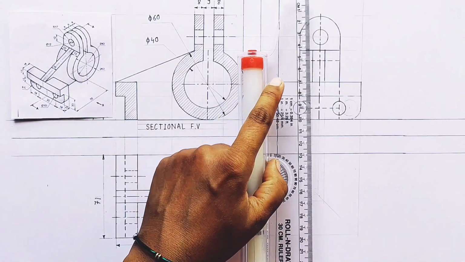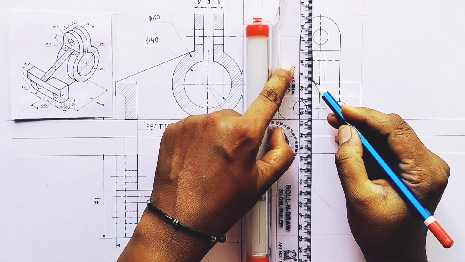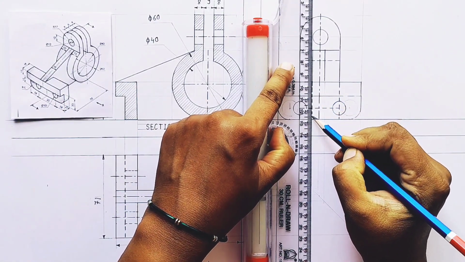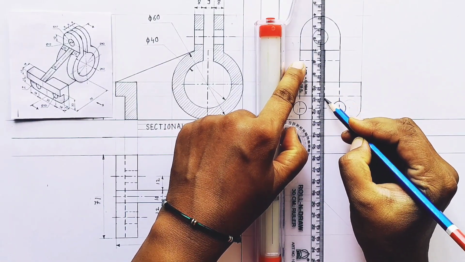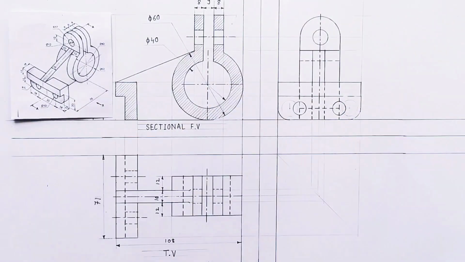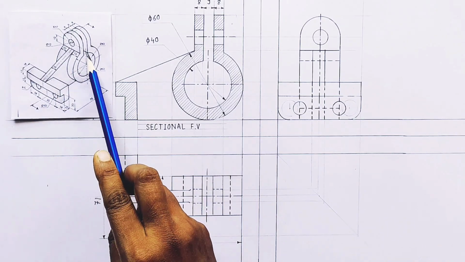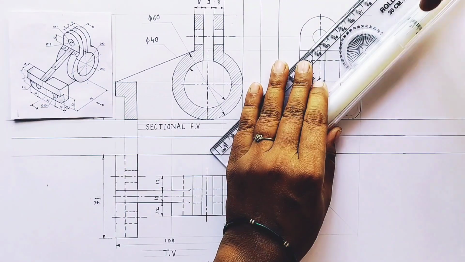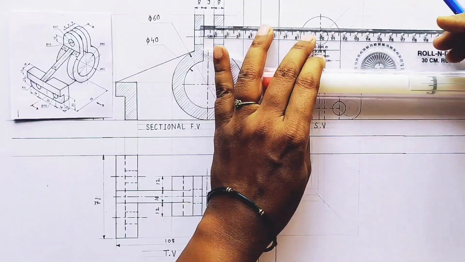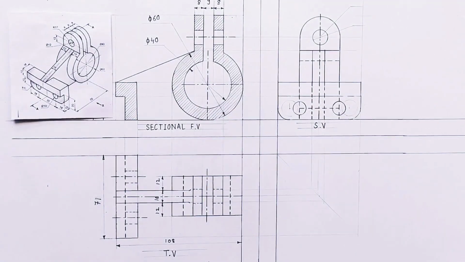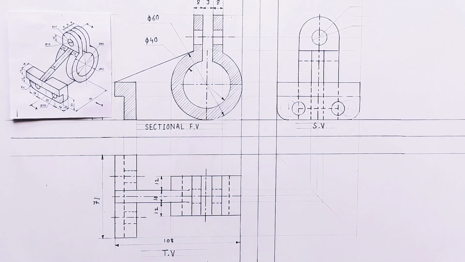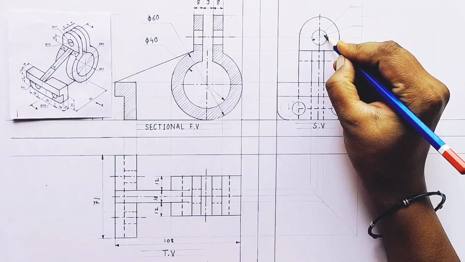Here again our rib is extended up to the last, so show it with a dotted line, because from the left hand side view we can't see that rib up to the last. Okay, so here our side view is complete, so give the dimensions and complete the view.